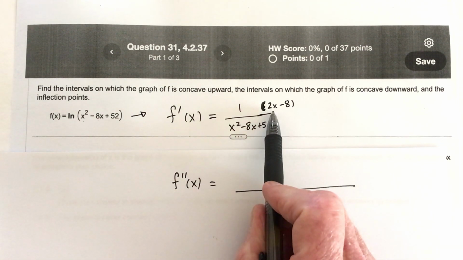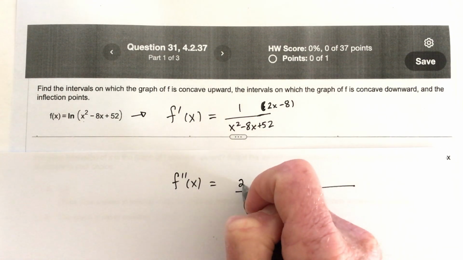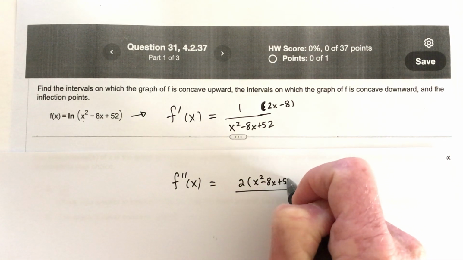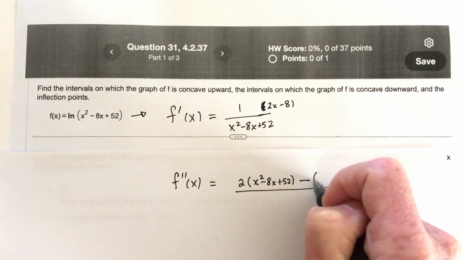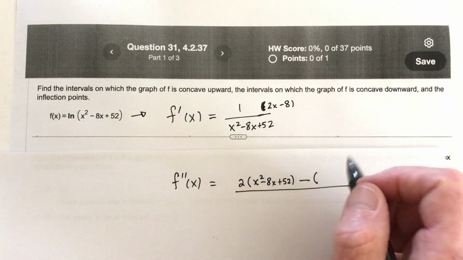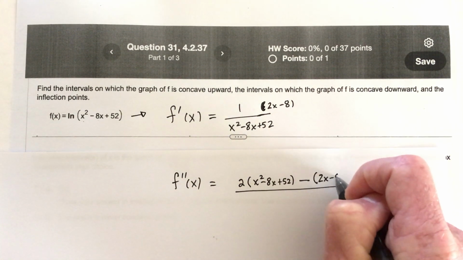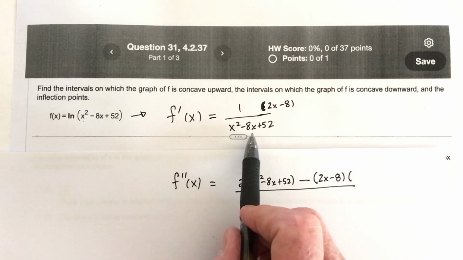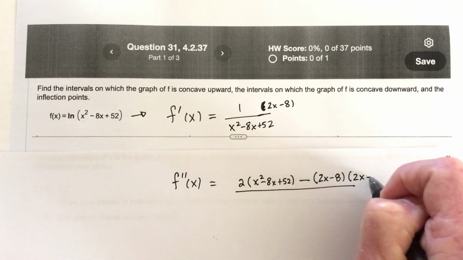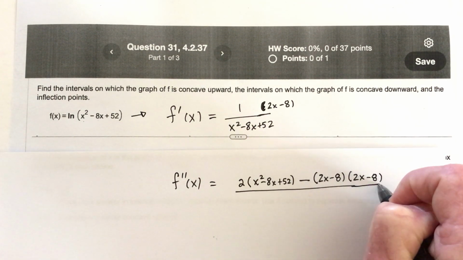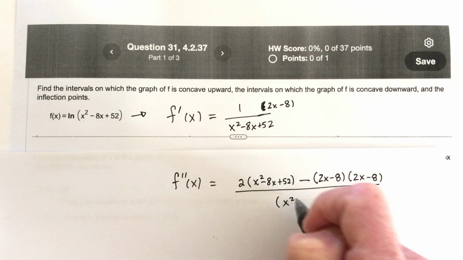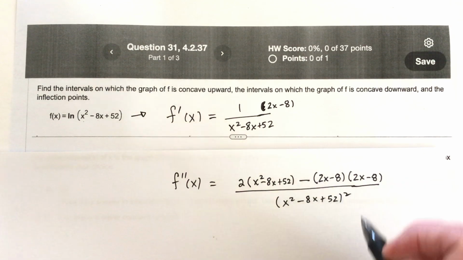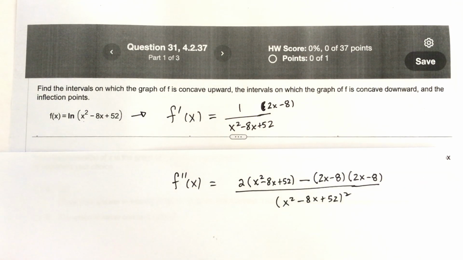So start on the top. The derivative of this is just a 2. And then leave x squared minus 8x plus 52 alone. And then minus, now just copy this one down, 2x minus 8. And then take the derivative of this, which is going to be 2x minus 8. And then the bottom gets squared. So there's the second derivative.